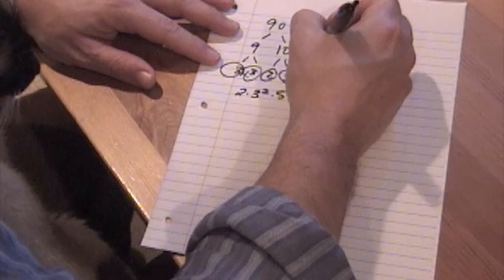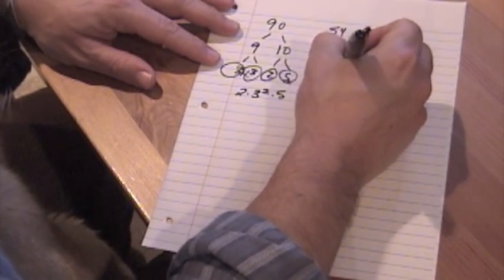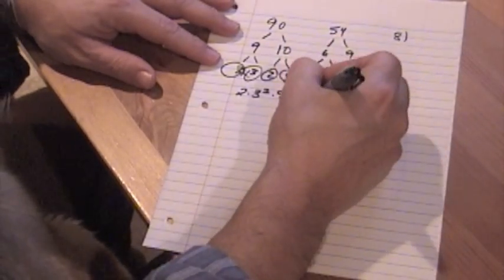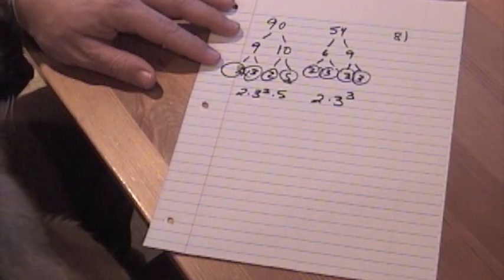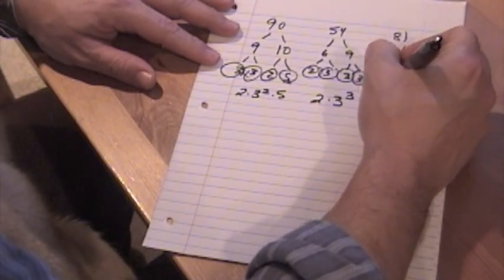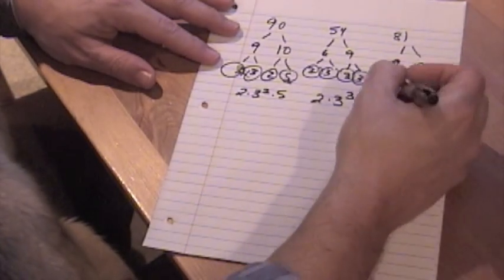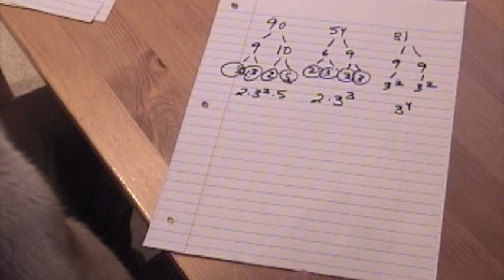For 54, it's going to be 6 and 9, 2 and 3, and 3 and 3. So I've got 2 times 3 cubed for 54 for prime factorization. And for 81, 9 times 9. I'm just going to cut to the chase here, 3 squared and 3 squared for this, with a total of 3 to the 4th power.